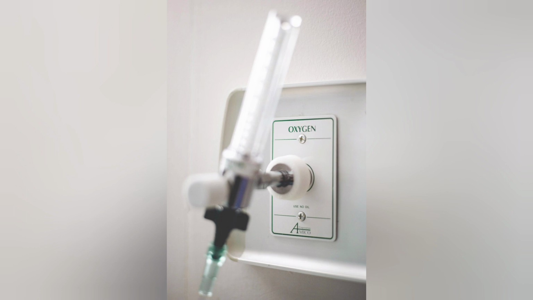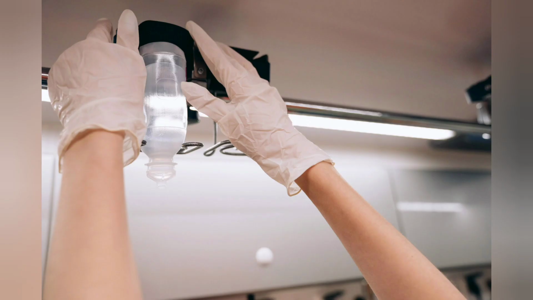Equipment setup. Select the appropriate oxygen delivery device based on the patient's condition and prescribed therapy. Connect the oxygen tubing to the oxygen source securely. Adjust the flow rate of oxygen according to the prescribed amount.